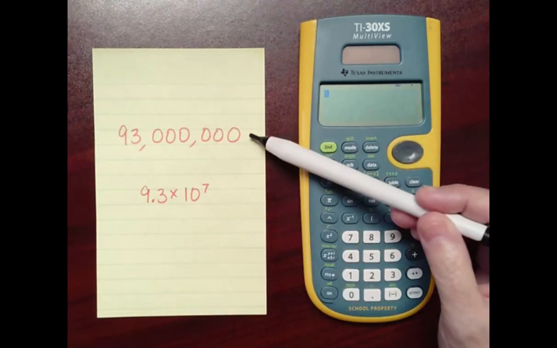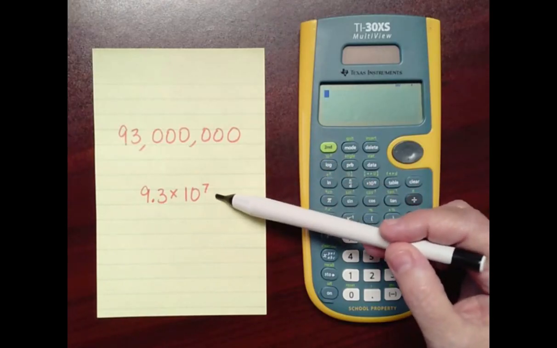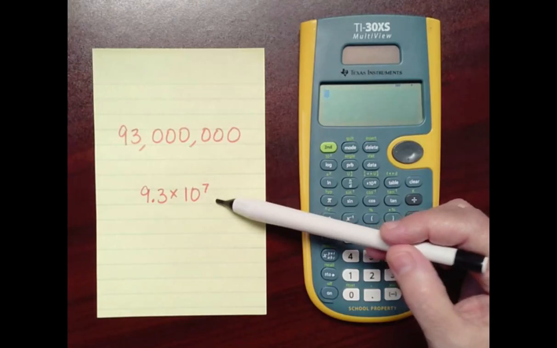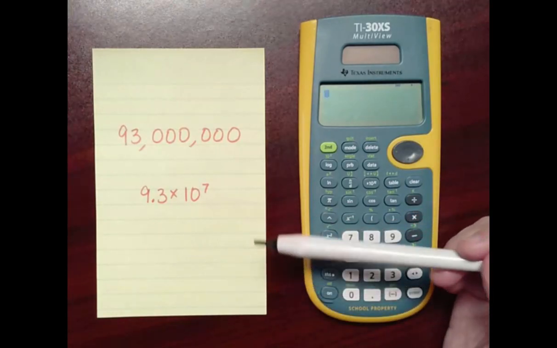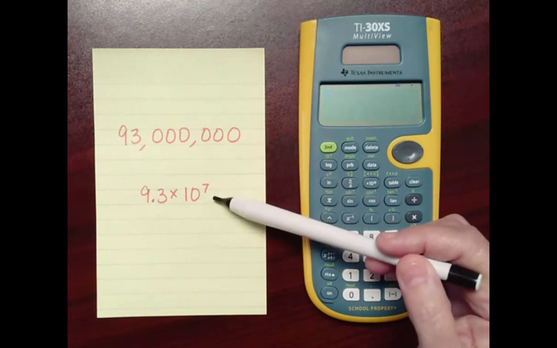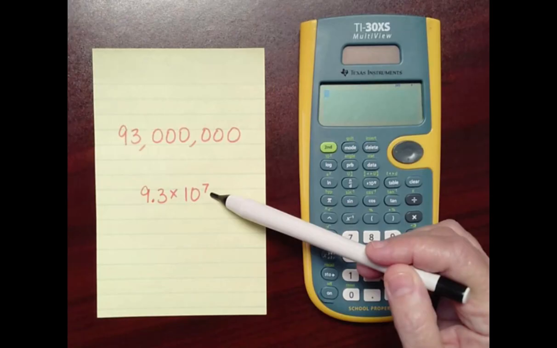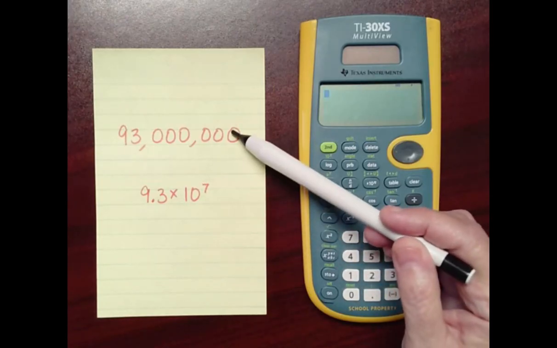This is 93 million. The sun is 93 million miles away from the Earth. Written in scientific notation, that number is 9.3 times 10 to the 7th. Now, the calculator will not take this standard notation and change it to scientific notation. But the calculator will take scientific notation and change it to standard notation.